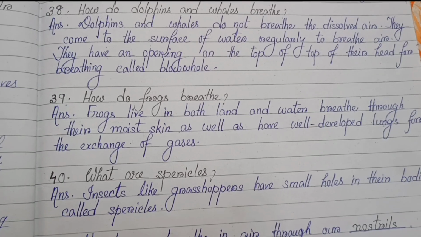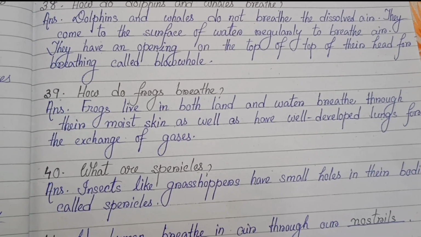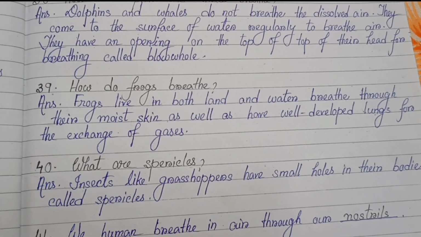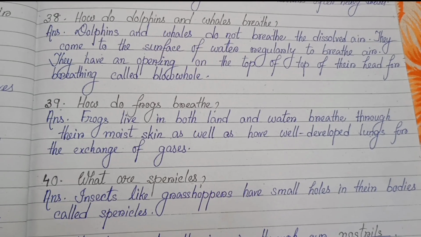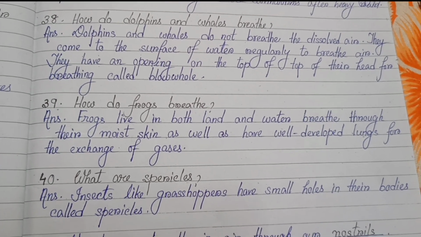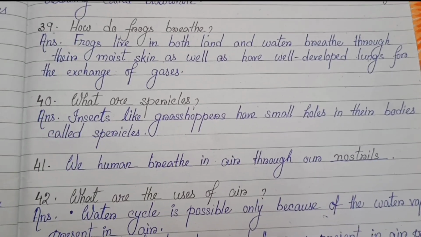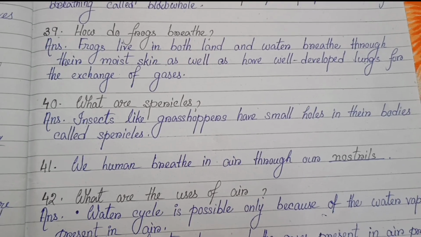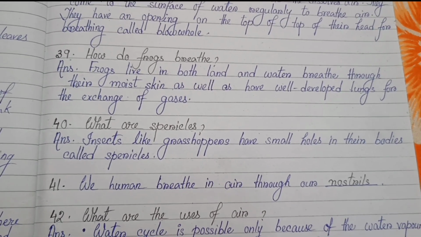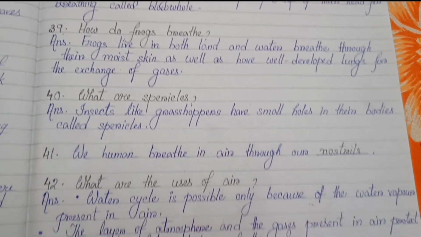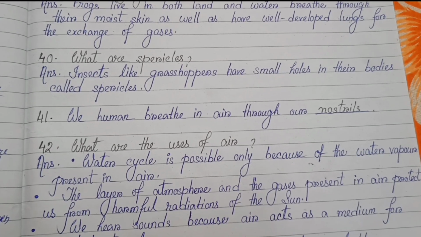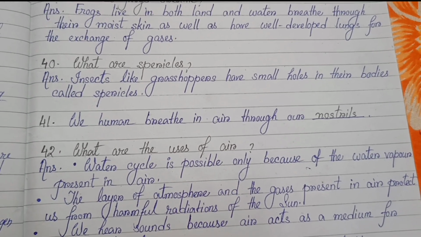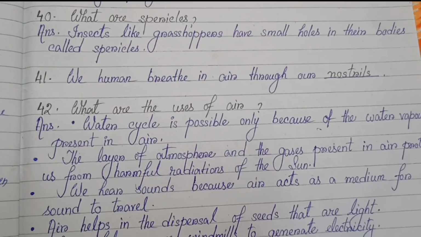39. How do frogs breathe? Frogs live in both land and water. They breathe through their moist skin as well as have well developed lungs for the exchange of gases. 40. What are spiracles? Insects like grasshoppers have small holes in their bodies called spiracles. 41. We humans breathe in air through our nostrils.